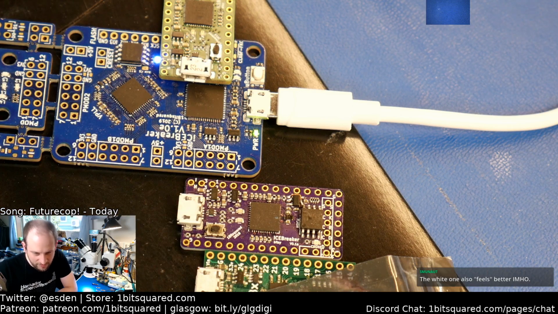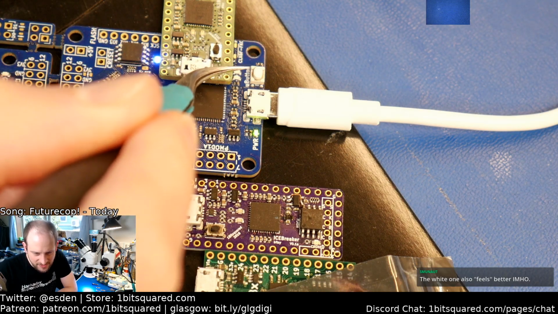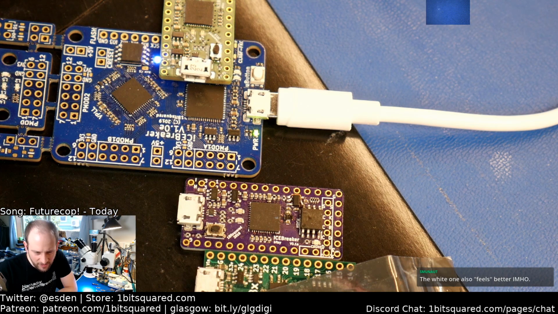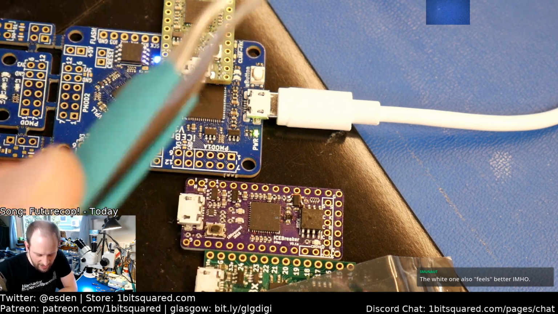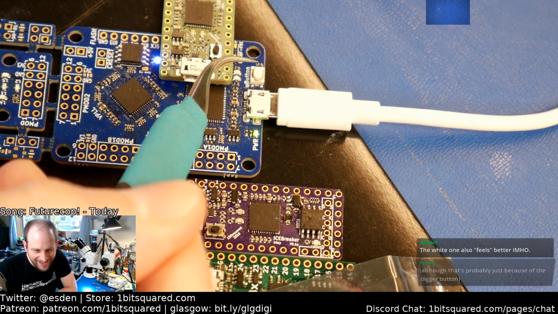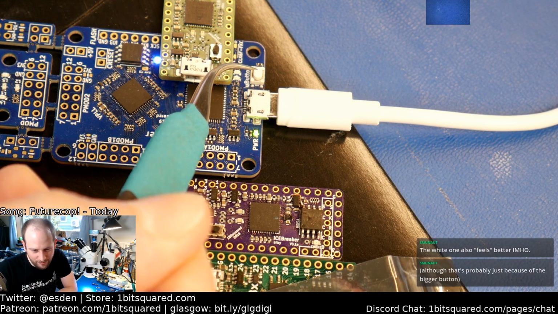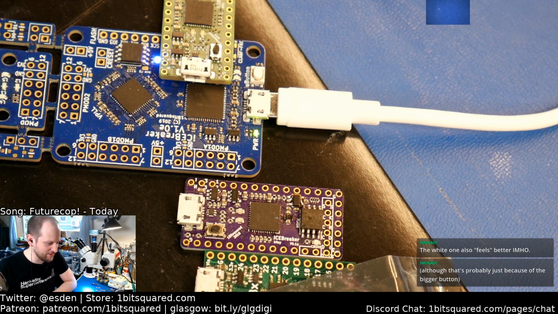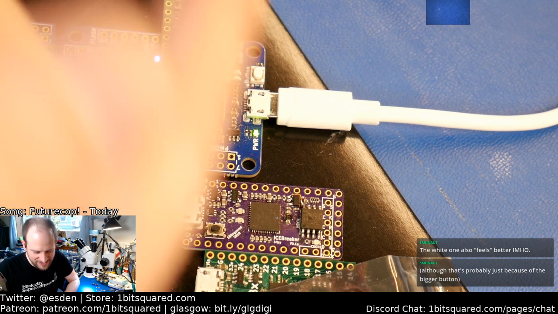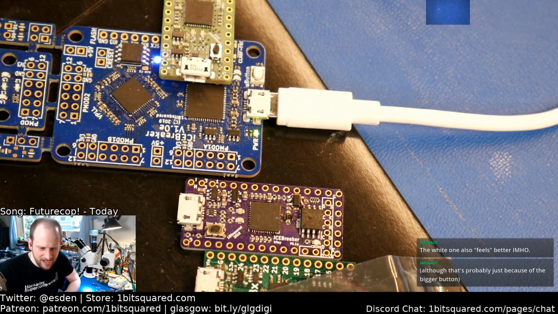And the white one, because it has a bigger plunger, it's not as sharp on your finger when you're using it. So I like those buttons better. They are actually advertised as buttons for vape pens, which is somewhat funny. It's probably just a bigger button, and maybe the force you need to apply is a little bit lower.